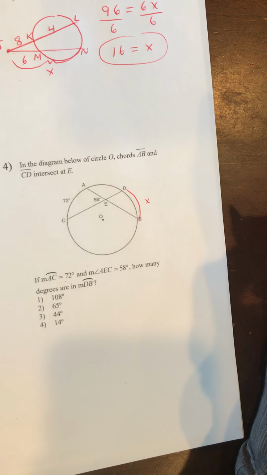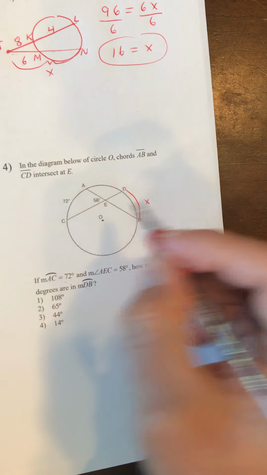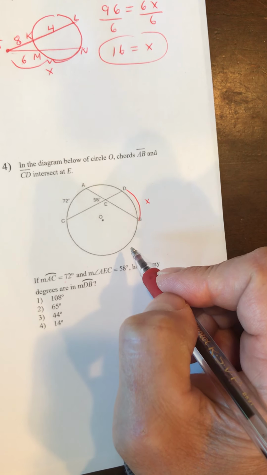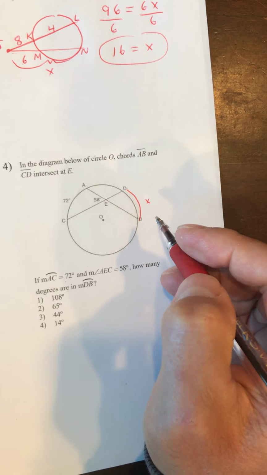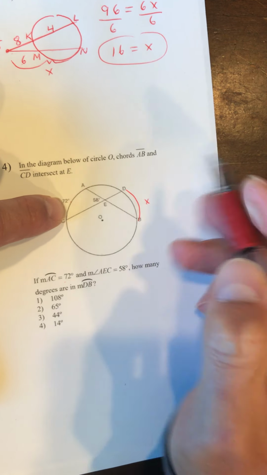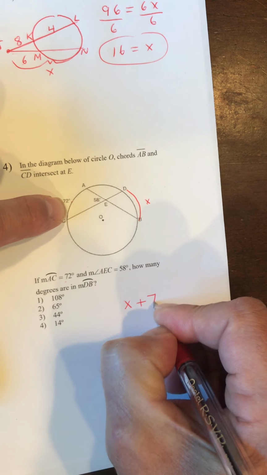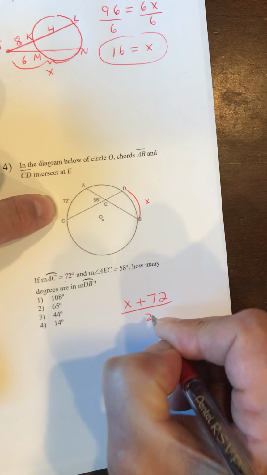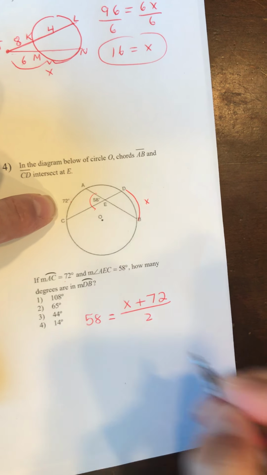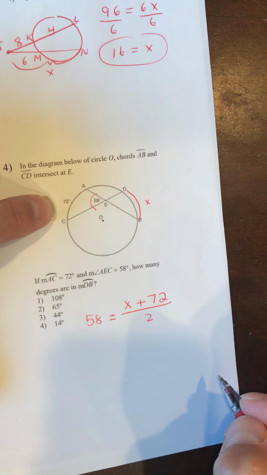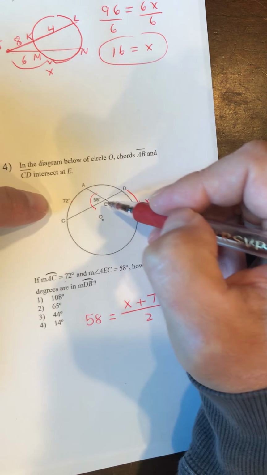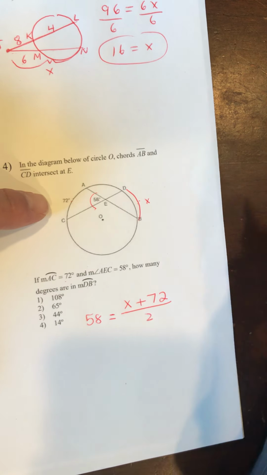All right? Remember, it's half. But if you're dealing with the angles formed by the arcs formed by the chords, it's half the sum. So this arc plus this arc divided by 2 has to equal this angle. So x plus 72 divided by 2 equals our angle, which is 58. Sometimes they're going to give you both arcs, and you add the 2 arcs, divide by 2, that gives you the angle. But this time they gave you the angle.